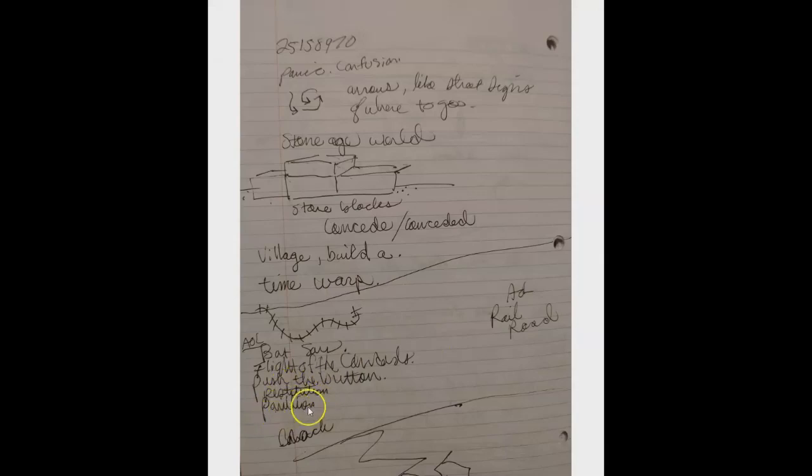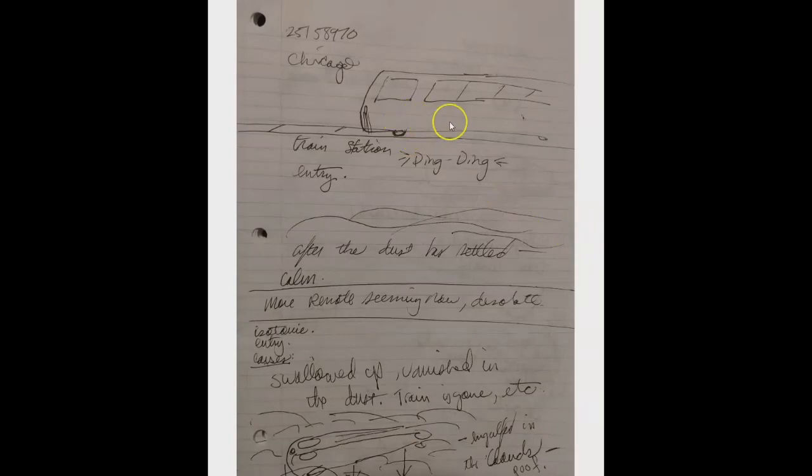Push the button, restitution pavilion, like a pavilion gathering place, crack. Crack in the ground, crack in the firmament, crack in reality, time, space, I'm not sure. Just cracked. A train going to Chicago, train station entry. That's ding ding. It kind of reminded me of almost like a thought experiment. If a train is traveling to Chicago and 5 hours before, like relativistic time frames or experience. After the dust has settled, calm. So you're traveling somewhere, and then suddenly you're more remote now, desolate.